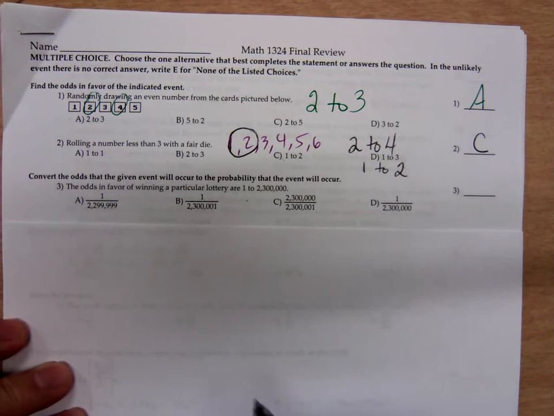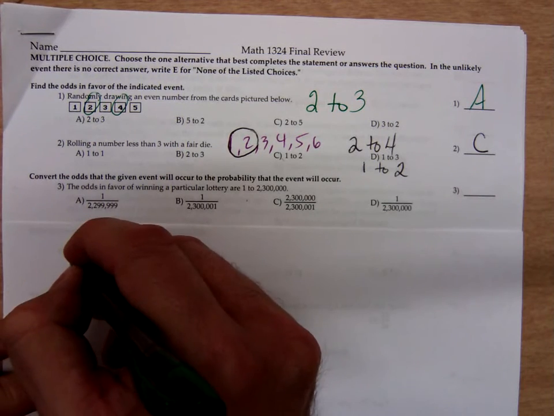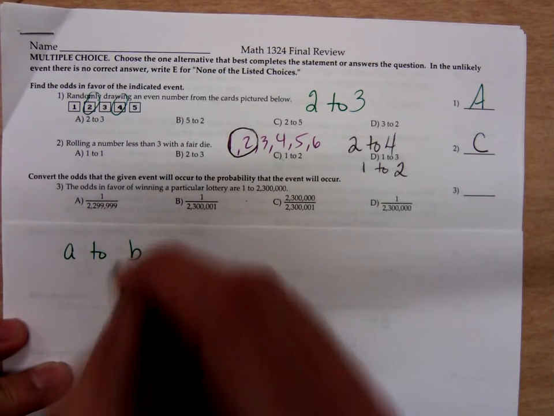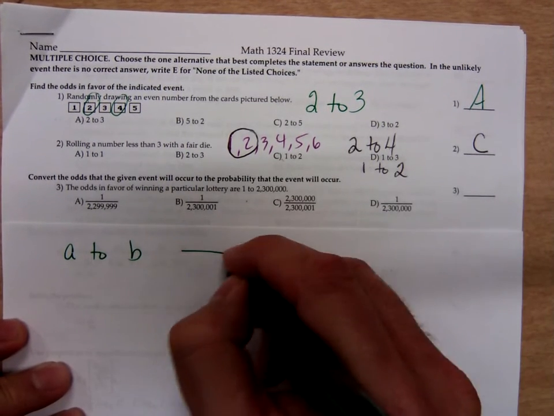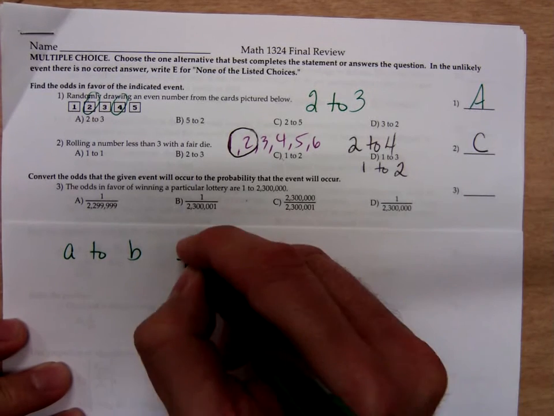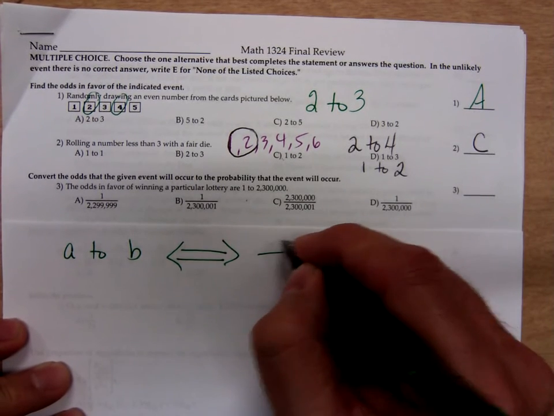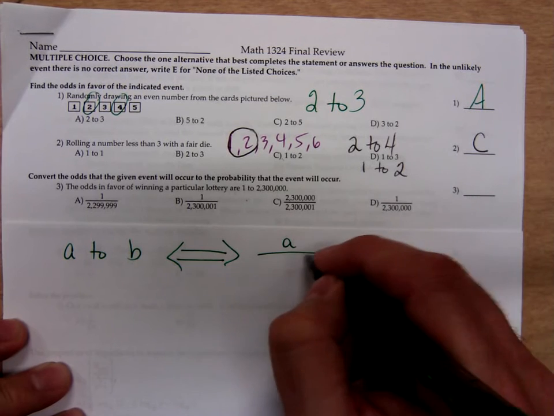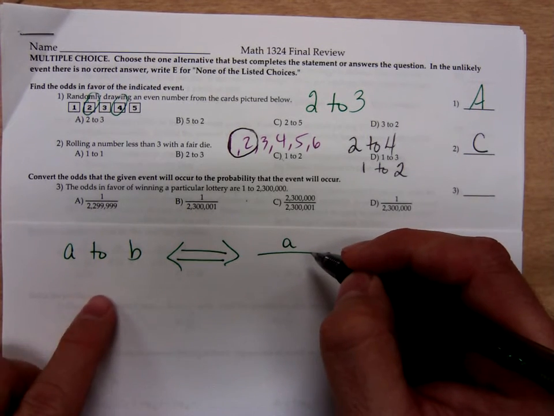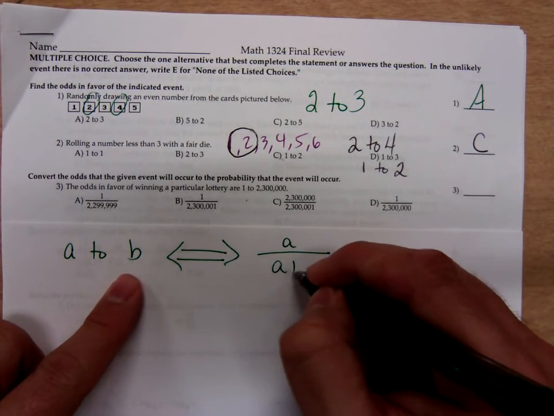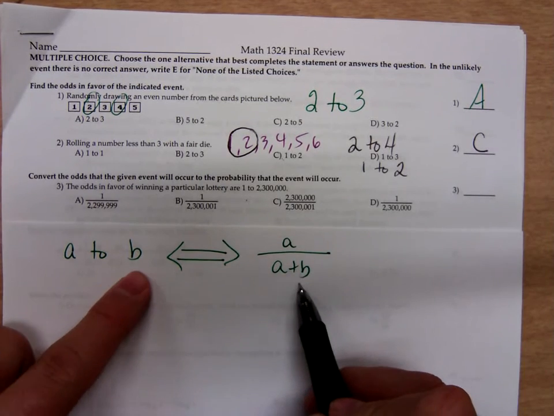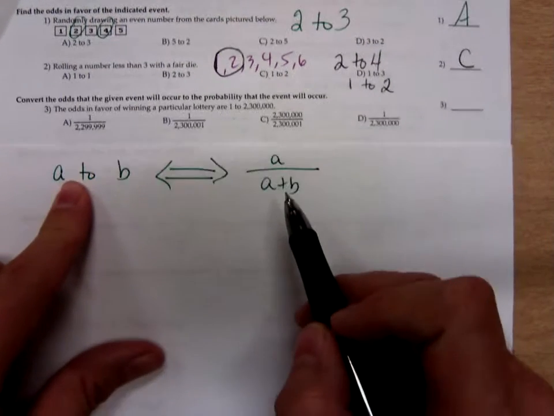The way the odds A to B is equivalent to the probability A over, and what's this bottom number? A plus B. So the bottom number is the sum of these 2 numbers right here.